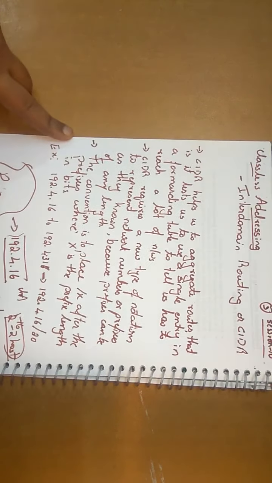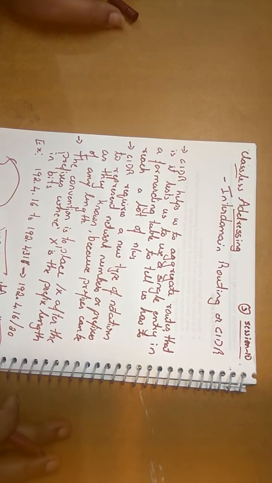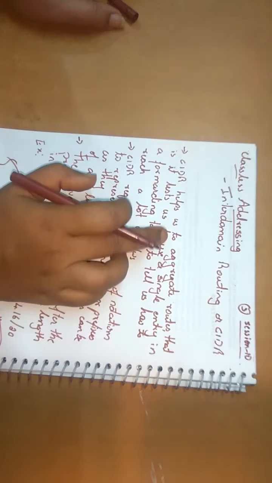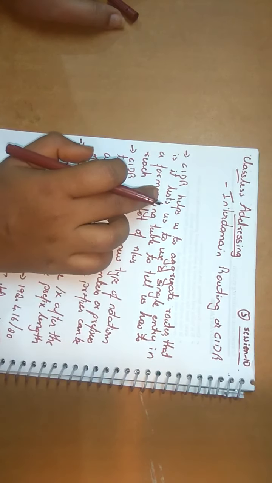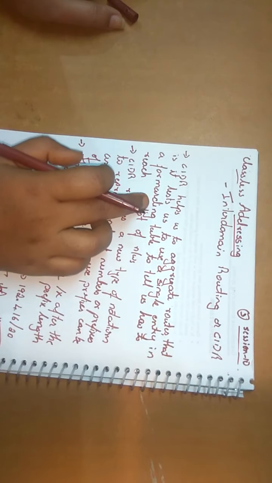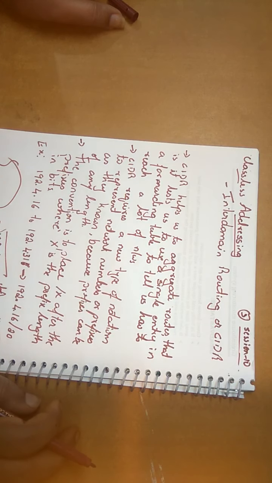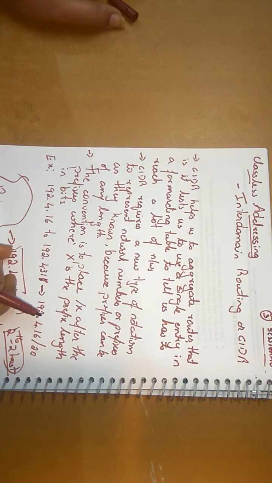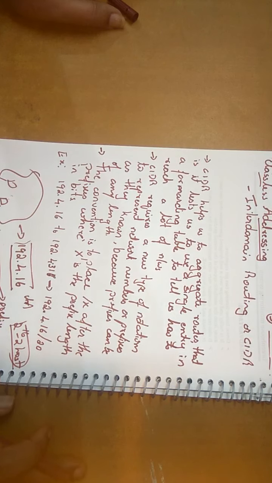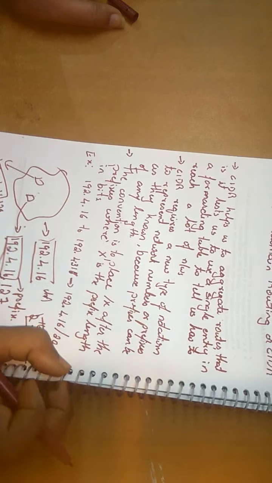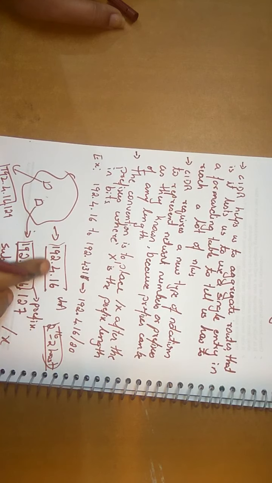So this is some general information. What does CIDR help with? It helps us aggregate routes. That is, it lets us use a single entry in a forwarding table to tell us how to reach many networks. This will be the aggregate. CIDR requires a new type of notation to represent a network number or prefix, because prefixes can be of any length. So this subnet has a common number, and another subnet, which may be 192.4, may have a different prefix length.